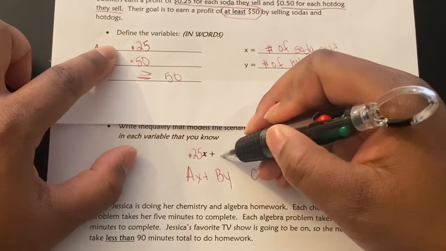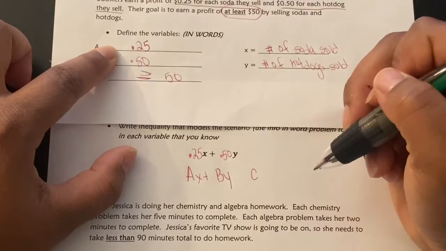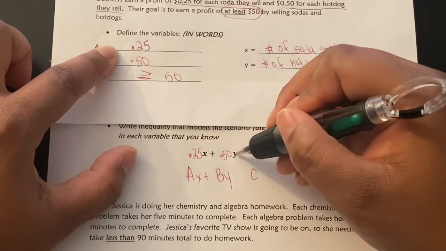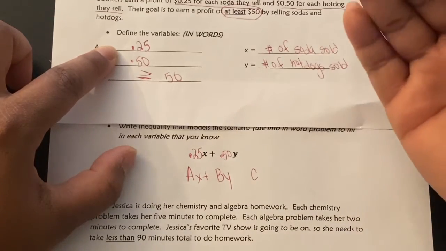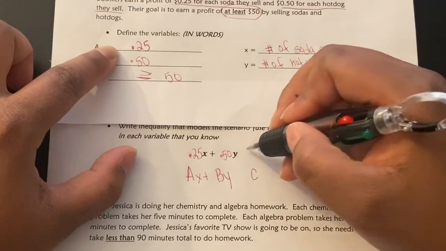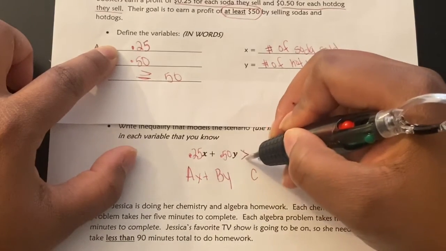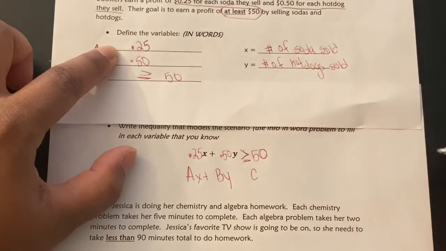B was 50 cents for the amount of hot dogs sold. We don't know how many hot dogs were sold, so we just leave it as Y. X and Y represent quantities we do not know yet. And then we said we want it to be greater than or equal to $50. So our C here is $50.